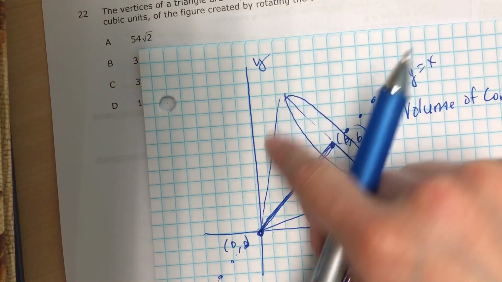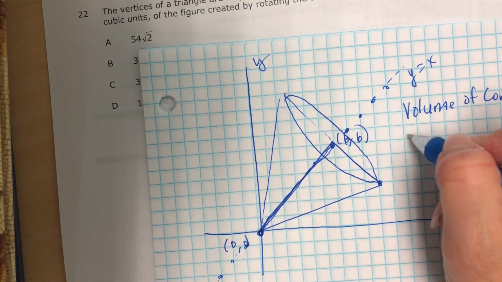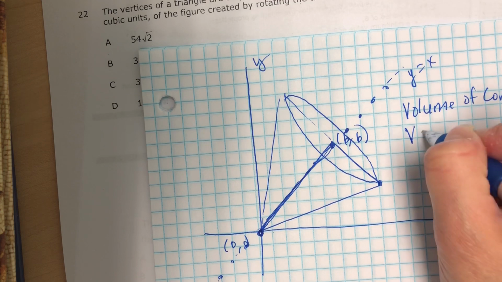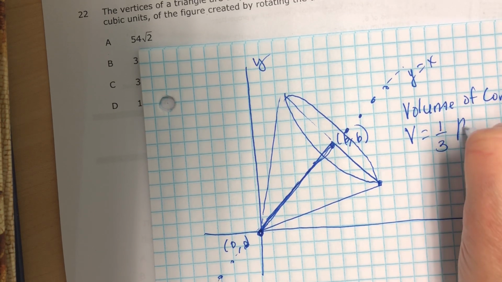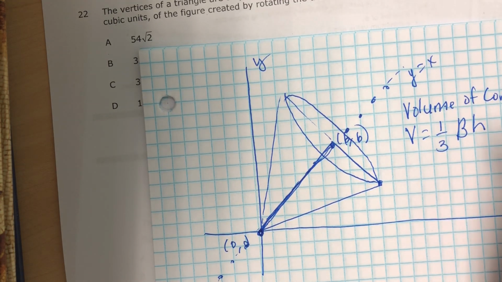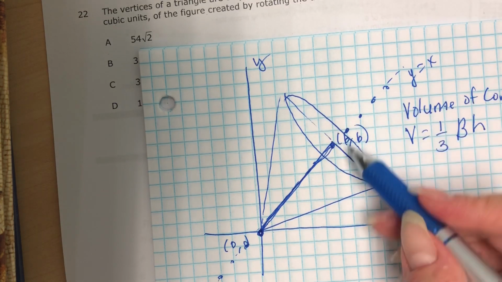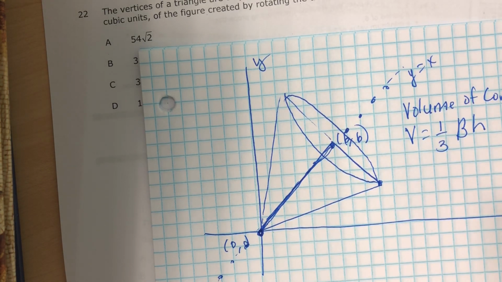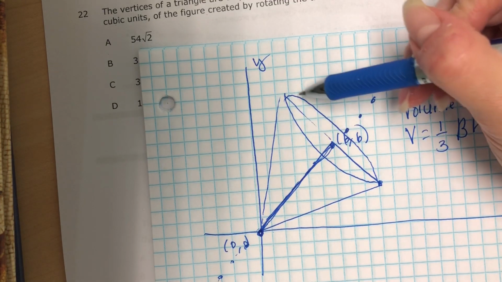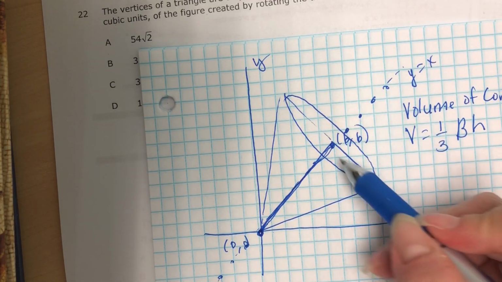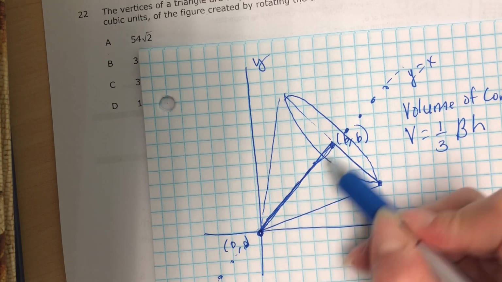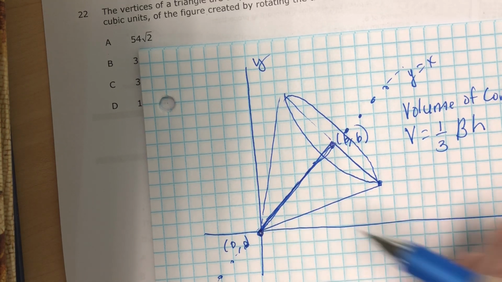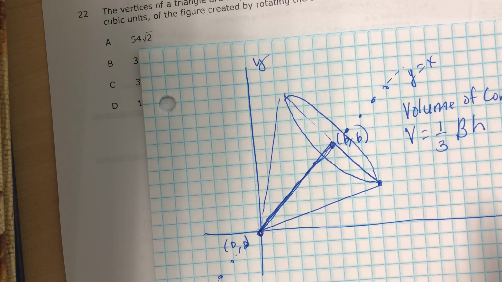Because this one's a cone, it's tapered off to a point, so the volume of a cone is 1/3 the base times the height, or 1/3 the area of the circle times the height of the cone. So our job is to figure out the area of this circle, and if we can figure out the height of the cone from here to here, we'll have what we need to answer the question.